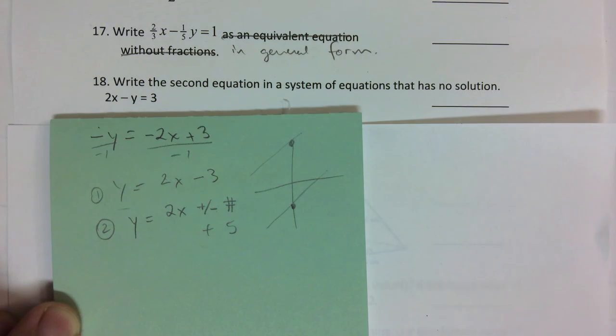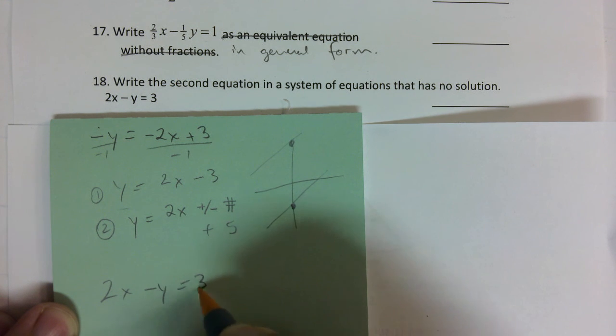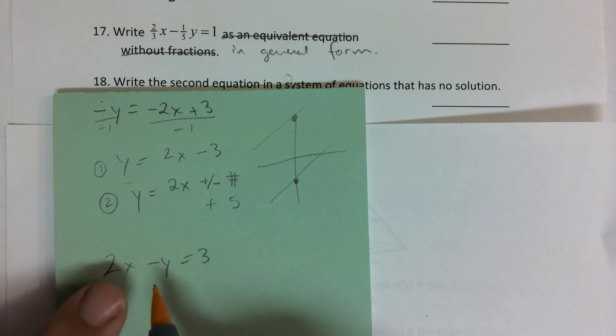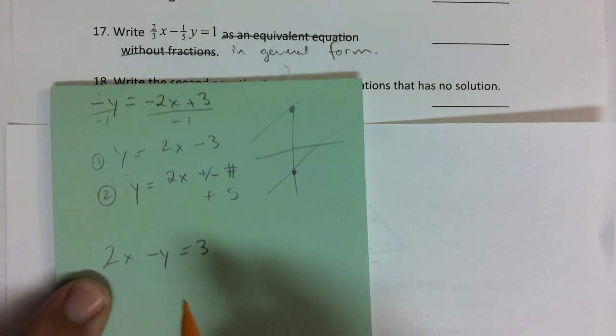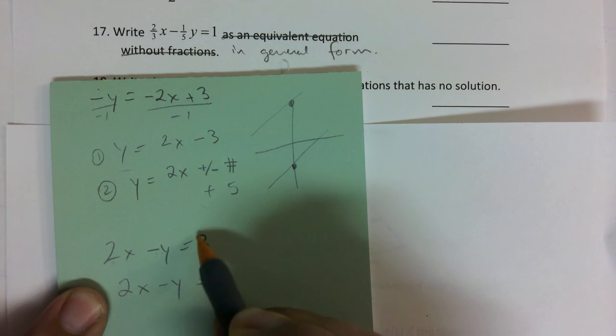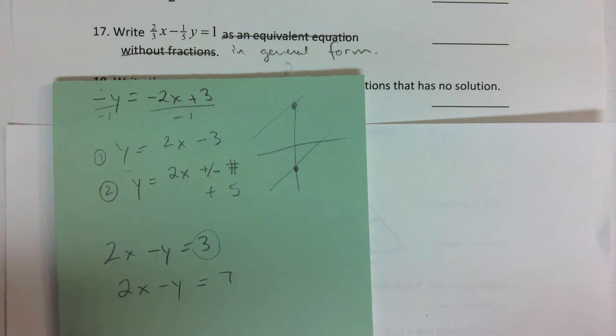Let me introduce a shortcut to that. 2x minus y is equal to 3. All you have to do, because you know that it's between these two coefficients that you get your slope from, is keep them untouched and just change this to whatever you want, because it's from the constant that you're going to get your y-intercept from.